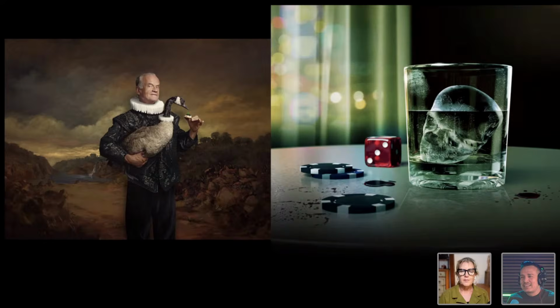Actually, everything in there except the skull is an Adobe Stock asset. The table's an Adobe Stock asset. And what I mean by asset is I'm not talking about an image, it's an actual 3D Adobe Stock asset that I then took into Substance Stager, and I just composited it all together. And then we brought it into Photoshop and finished it up.